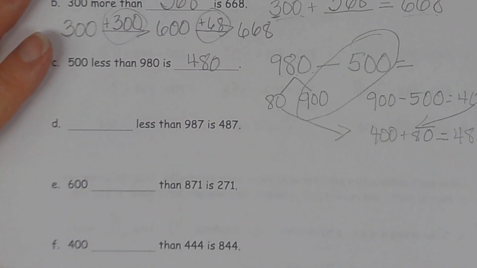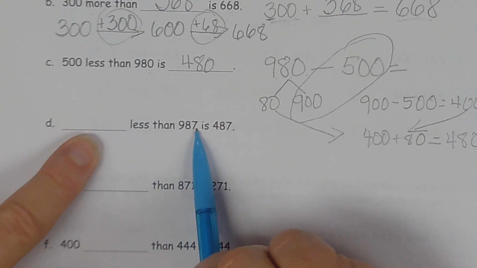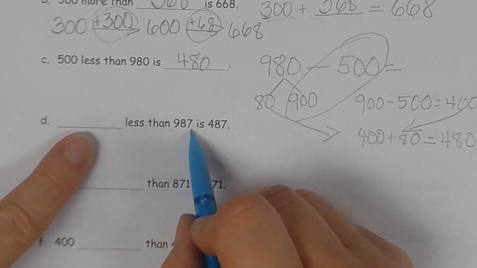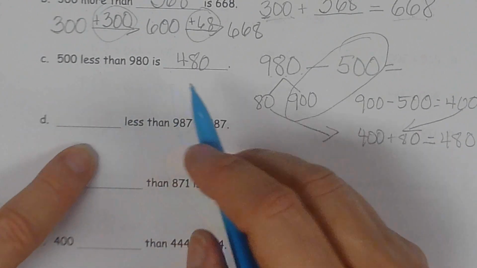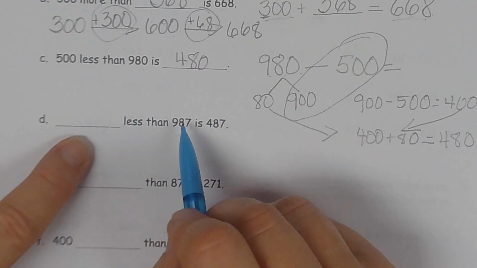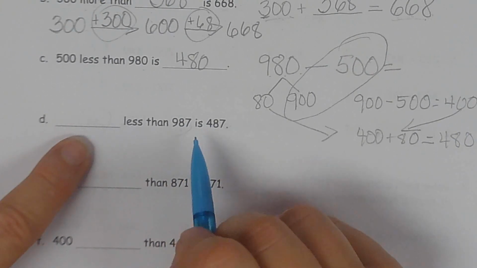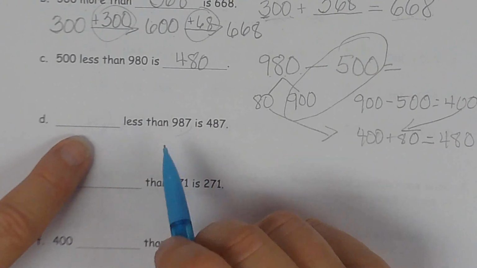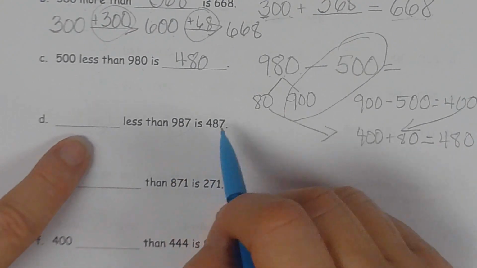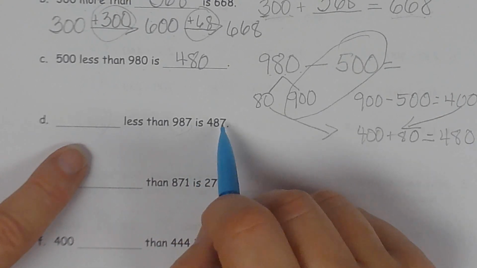Let's go back to the arrow way. So 500 less than 987 is 487. Again, this is our whole number. This is a part, this is a part, because this has to be less than this. So if we have the whole and one part, we need to subtract. In this case, we could just count backwards, but the tens and ones aren't changing.